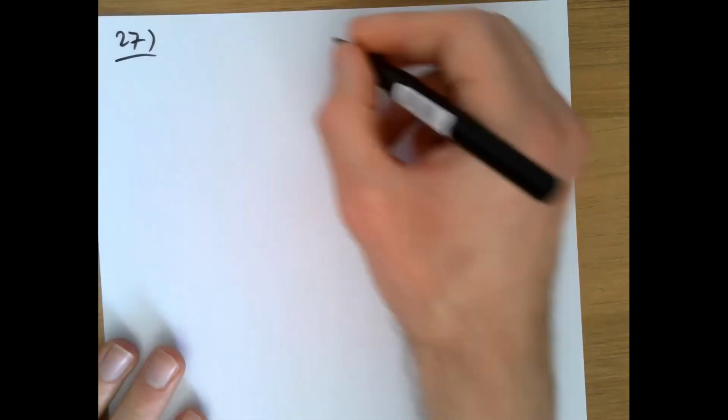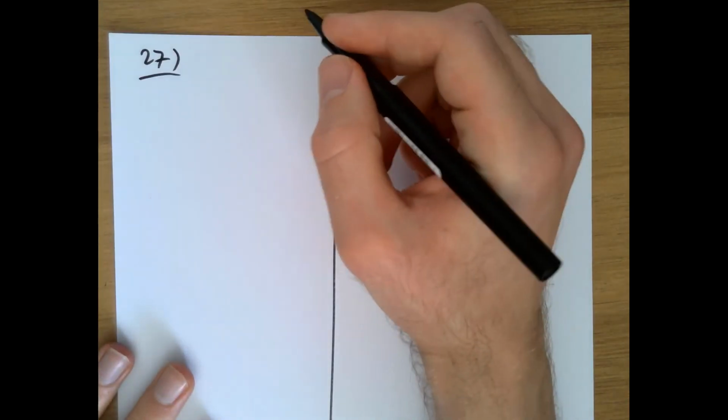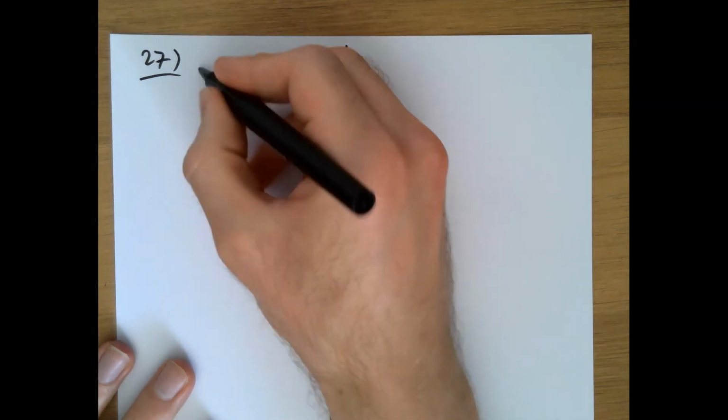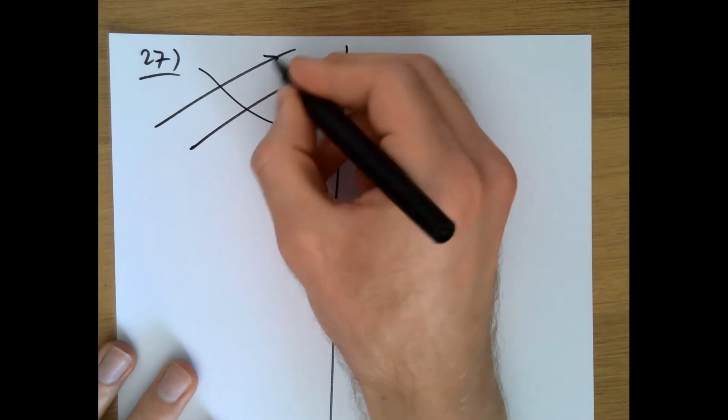27. 3 straight lines are shown. Now we know that these two are parallel because of these little arrows.